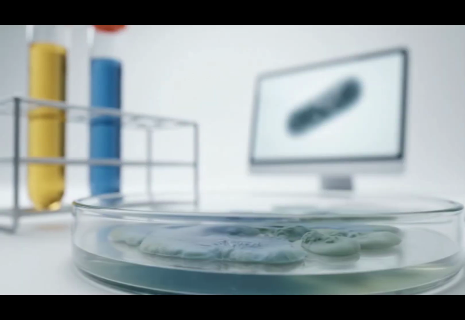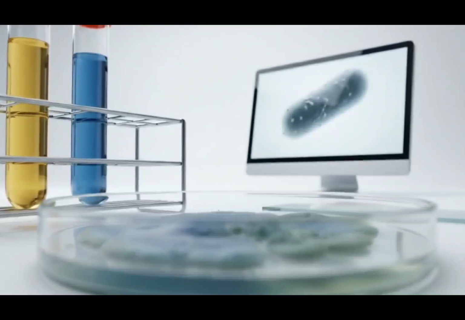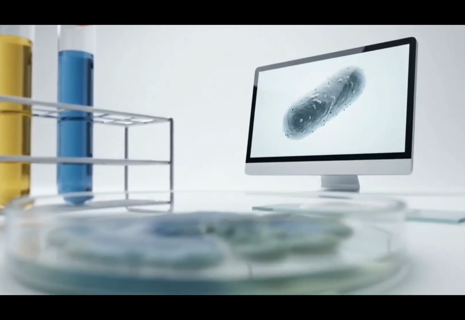By reading these metabolic pathways, you have translated an ambiguous biological sample into definitive data. You now have the exact identity of the infectious agent.